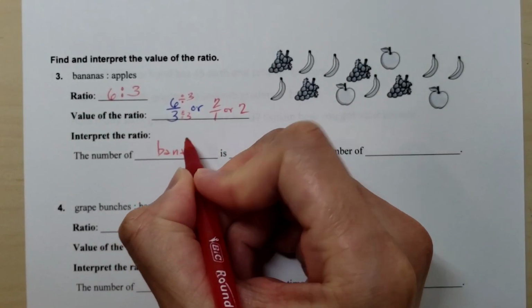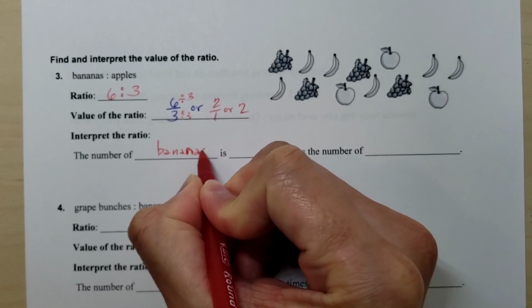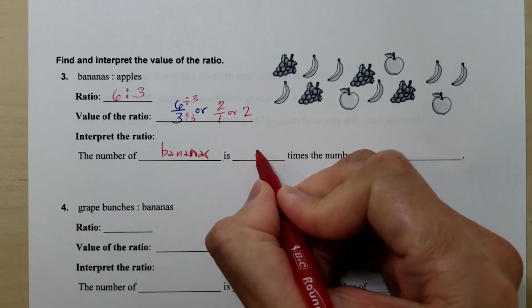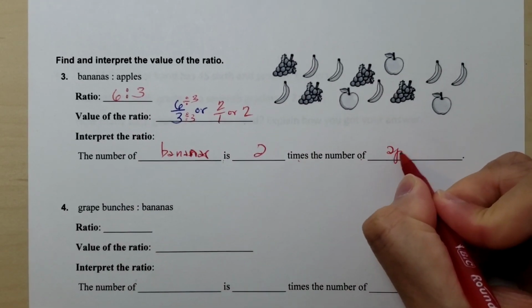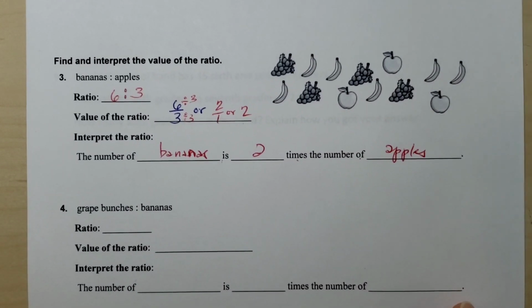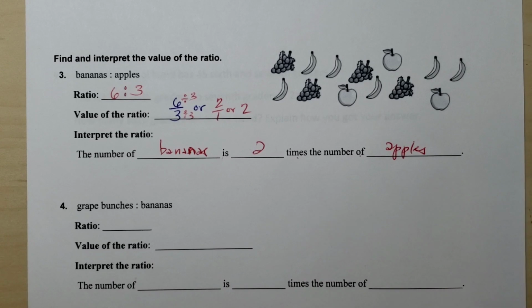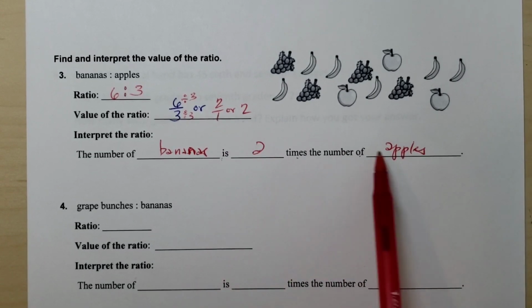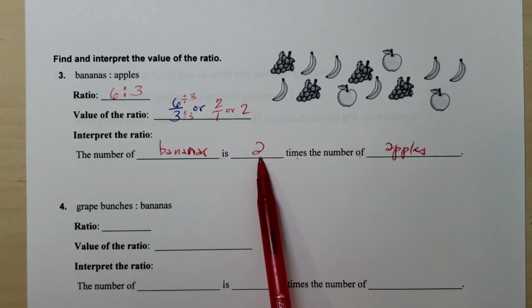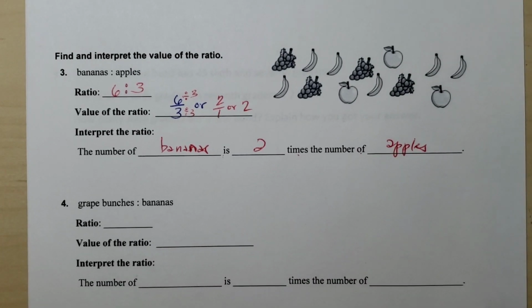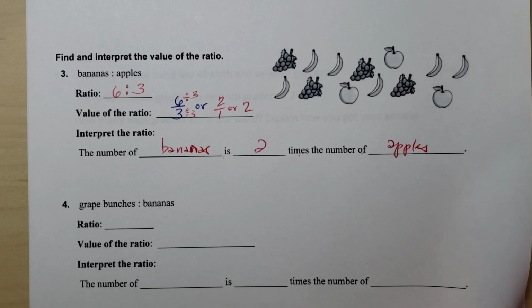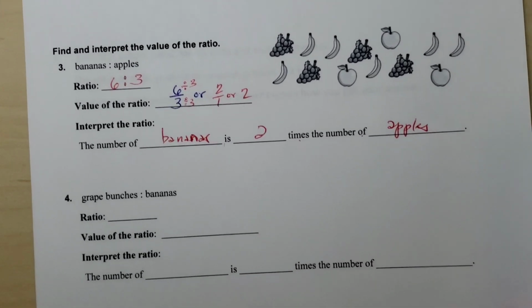So what's mentioned first? Bananas is 2 times the number of apples. All right, so the number of bananas is 2 times the number of apples. So if we have 1 apple, we have 2 bananas. If we have 4 bananas, we have how many apples? There's 2 apples. So that's how we interpret the ratio, or the value of the ratio.